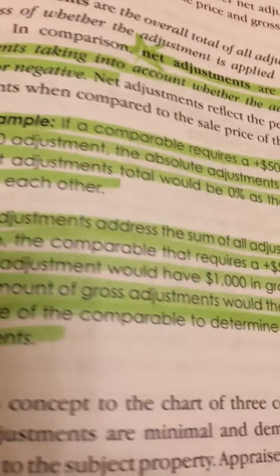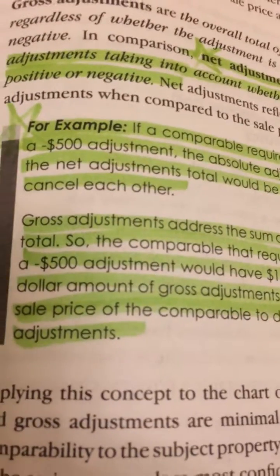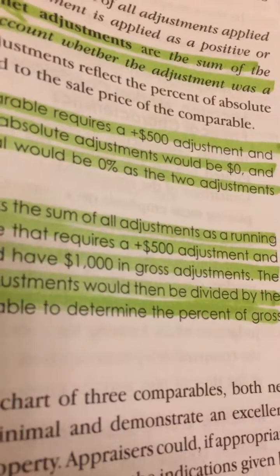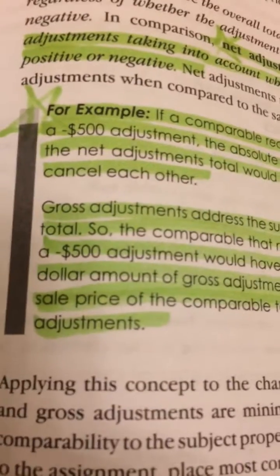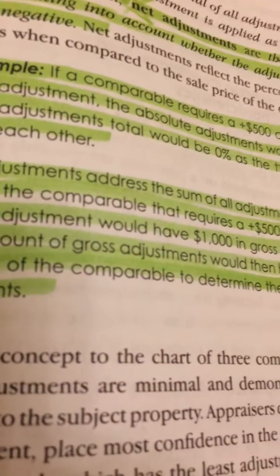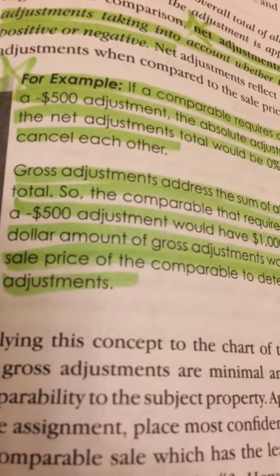Gross adjustments address the sum of all adjustments as a running total. So, the comparable that requires a positive $500 adjustment and a negative $500 adjustment would have $1,000 in gross adjustments. The dollar amount of gross adjustments would then be divided by the sale price of the comparable to determine the percent of gross adjustments.